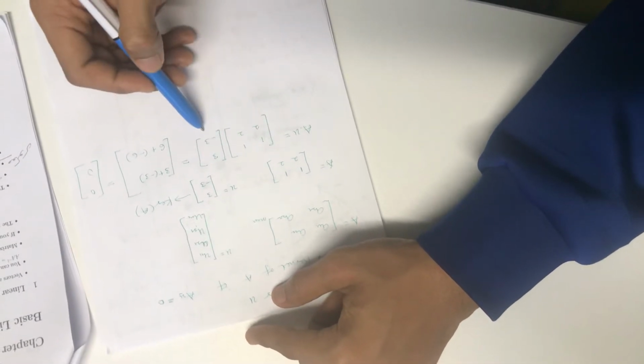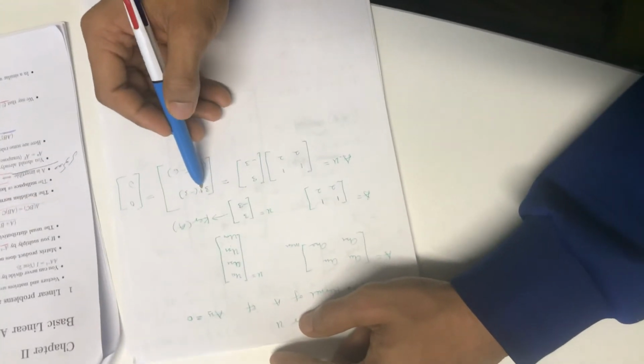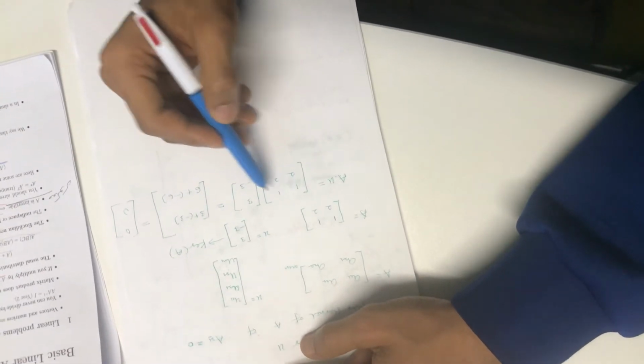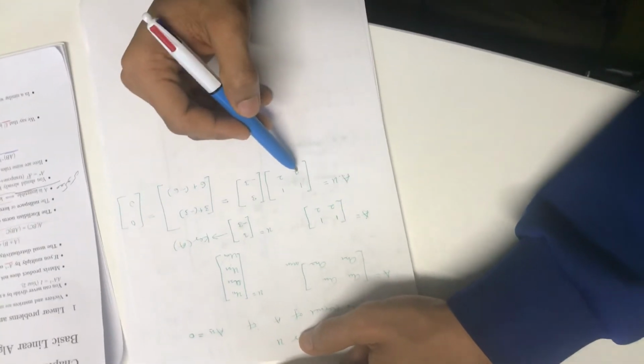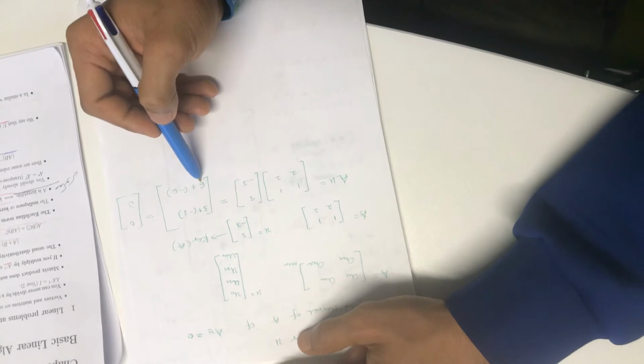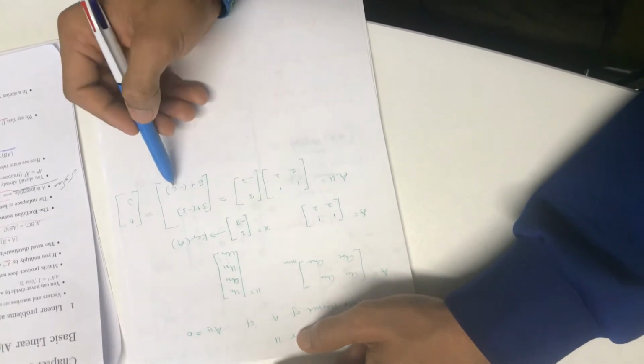Row by column to multiply. Multiply the row: 1 times 3, plus 1 times minus 3, equals 0. Go to the next one: 2 times 3 is 6, plus 2 times minus 3 is minus 6.